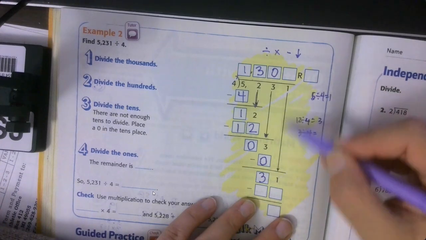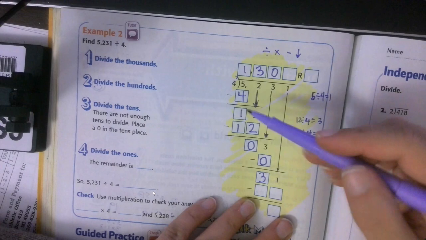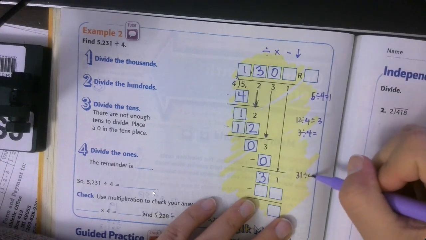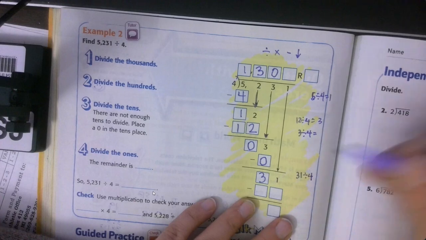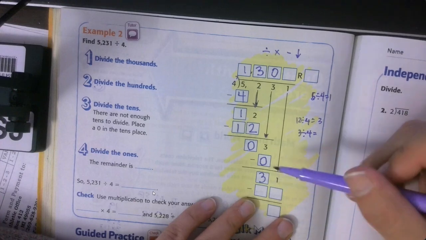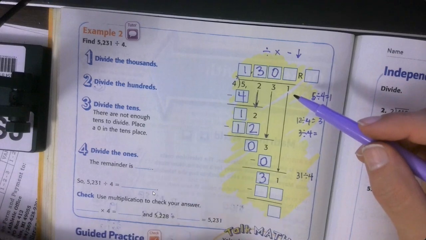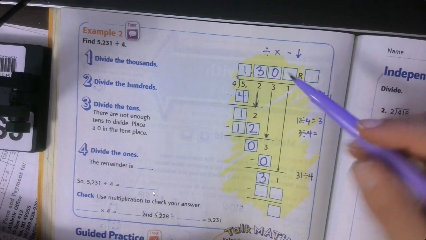All right, so 1, we bring it on down. Our new division problem is 31 divided by 4. So how many 4s fit into 31 without going over? Okay.